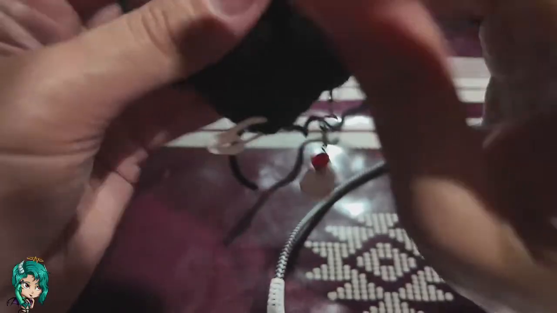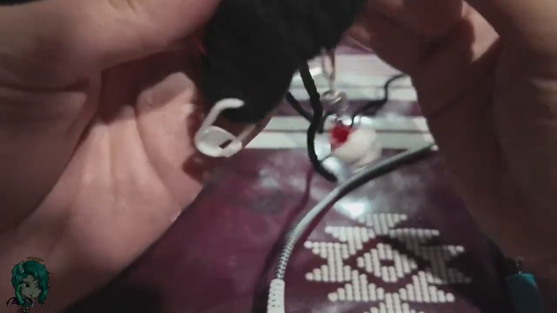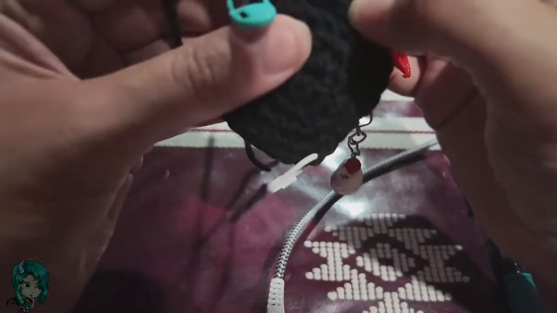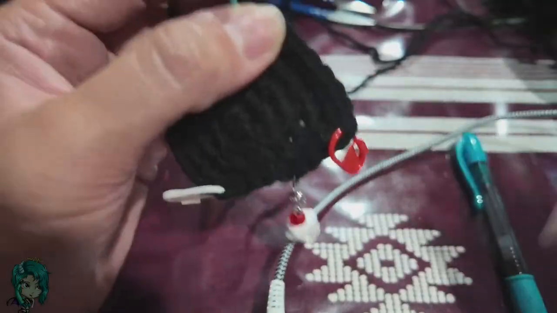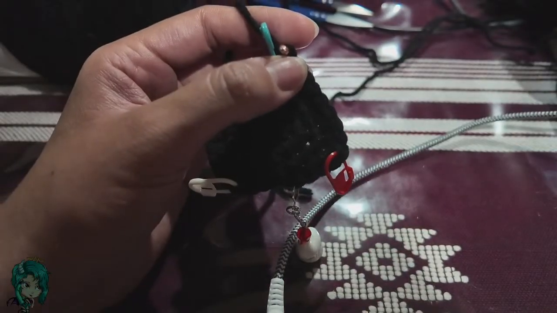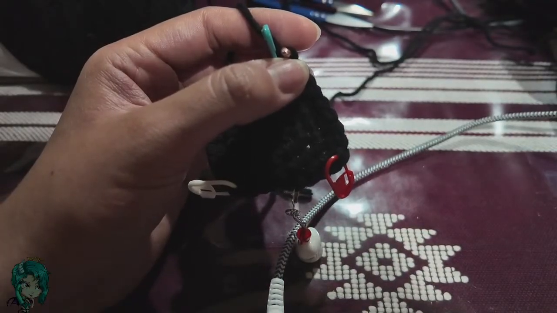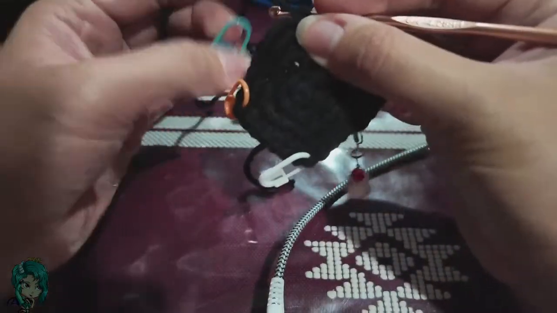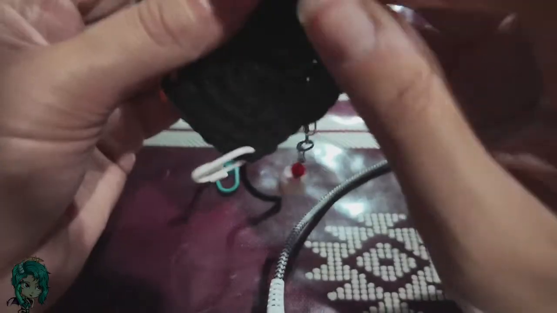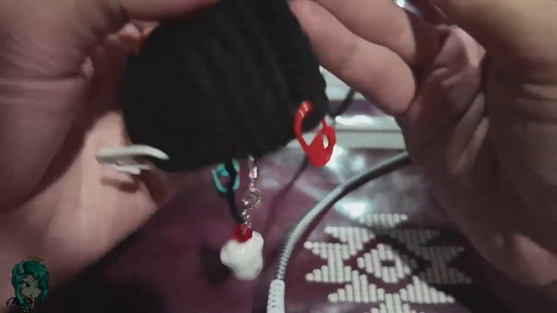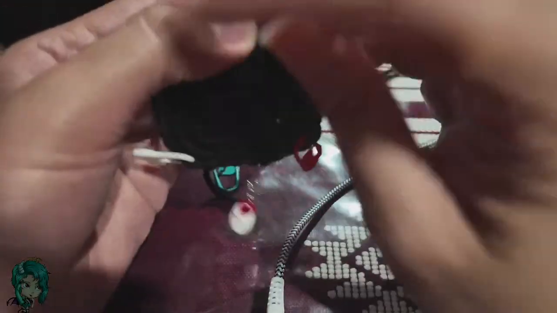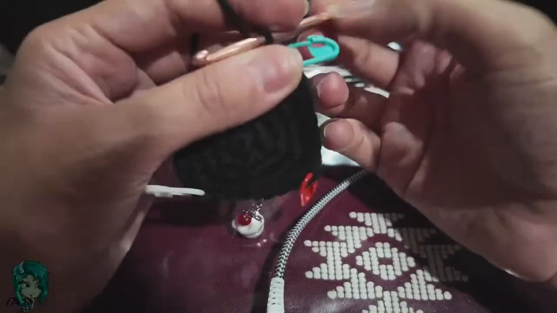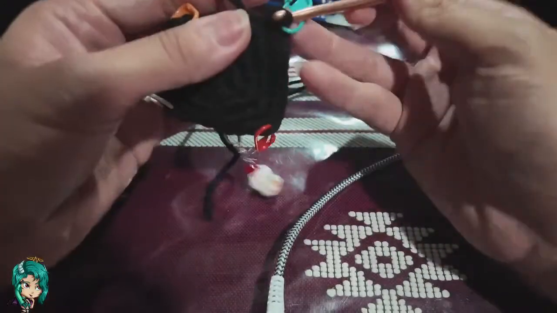Okay, so this should be 6 single crochet across. Yep, 6 single crochet. Whenever I do things without a pattern, it's literally just we're crocheting on vibes.